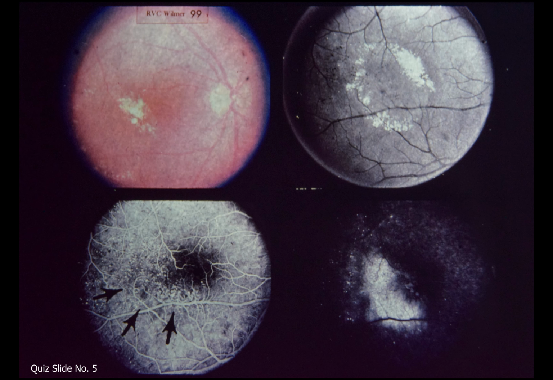Slide 99. Answer to quiz slide number 5. The morphologic diagnosis is circinate retinopathy. In all cases of circinate retinopathy, irrespective of etiology, there are dilated vascular segments in or near the center of the lipid ring. The entire area inside the lipid ring is edematous.